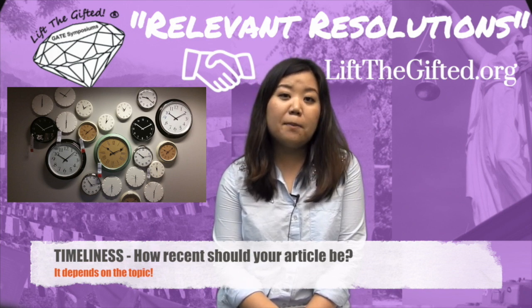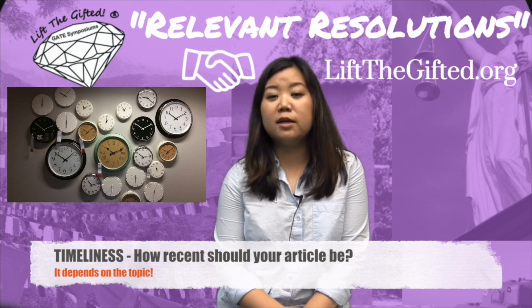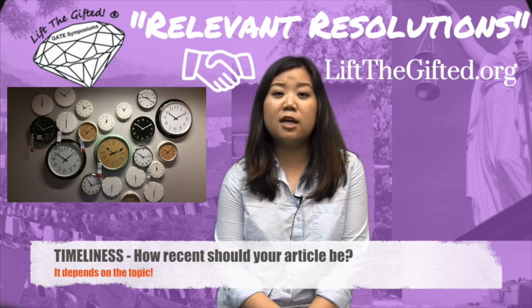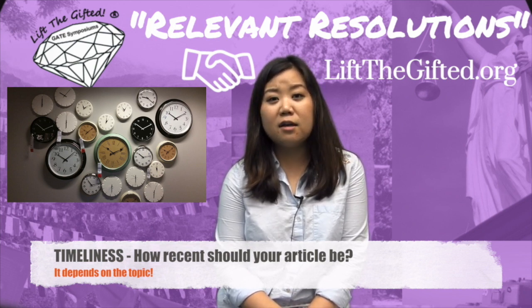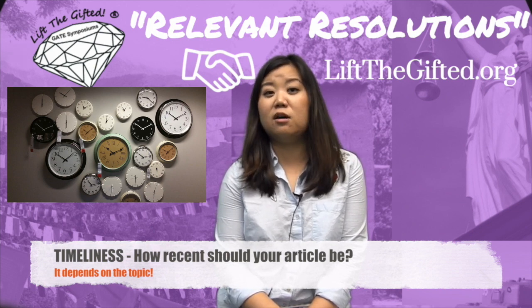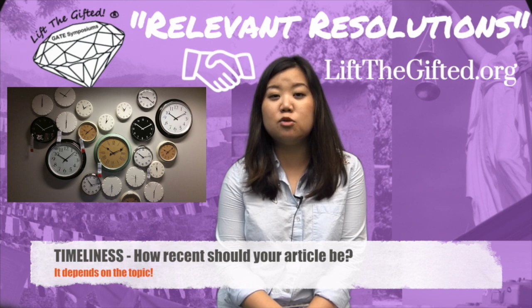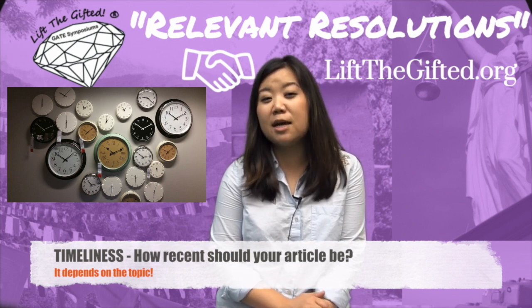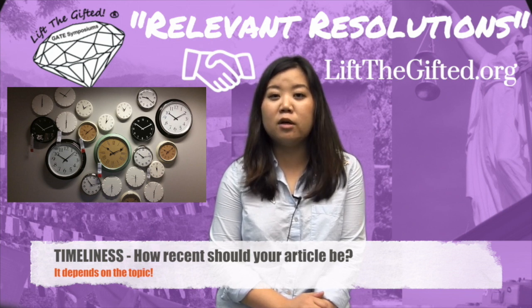But there are other topics where you might need to look at articles from 15 years ago. For example, maybe you wanted to look up the terrorist attacks on 9/11. For that situation, you might have to look up an article that was written 16 years ago. And that's totally fine, because you need to keep it relevant to your topic. So it all depends on your topic and how timely and contemporary you need. Contemporary means it's with the current times.